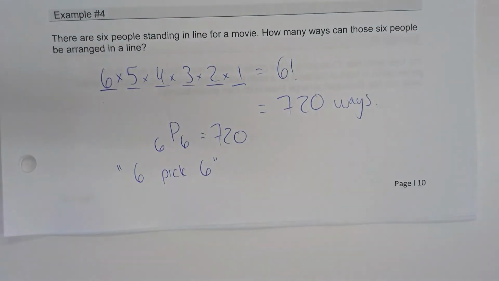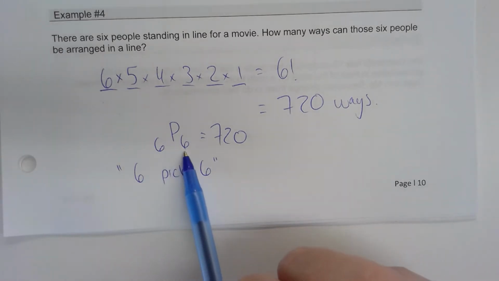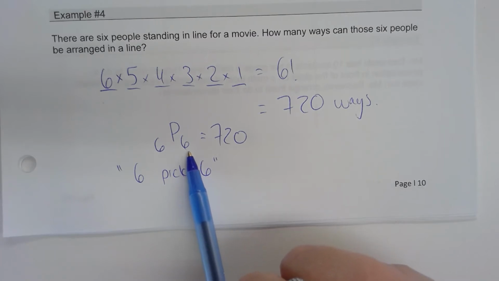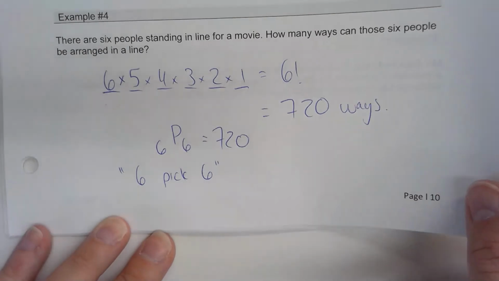So it ends up being the same answer, which kind of makes sense to me, which is, well, that's what we're going for. So what it's saying is, I have 6 people standing in front of me, and I want 6 people to be in line. How many ways can we do that? That's what a permutation is looking for. So flip your page here, and we're going to kind of define that formula for permutations.